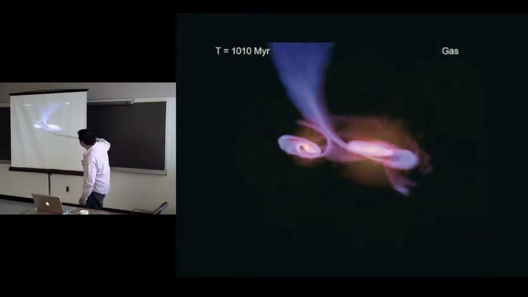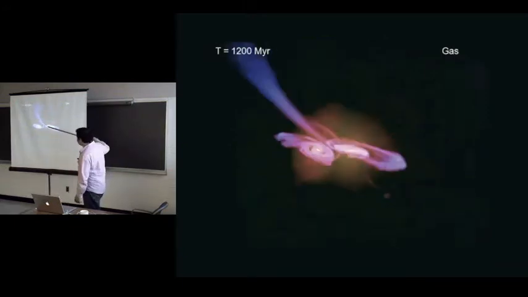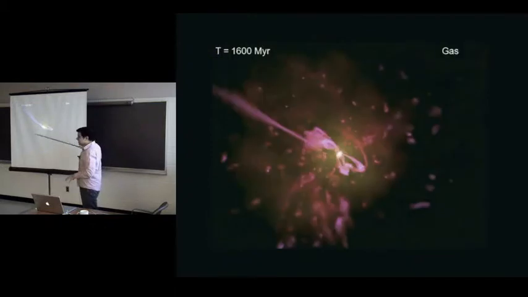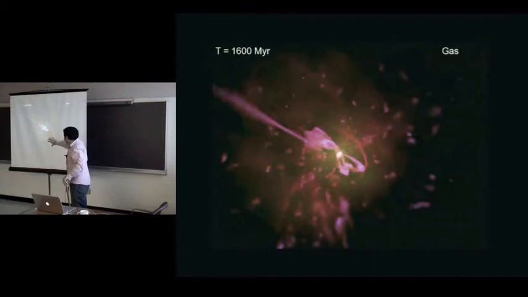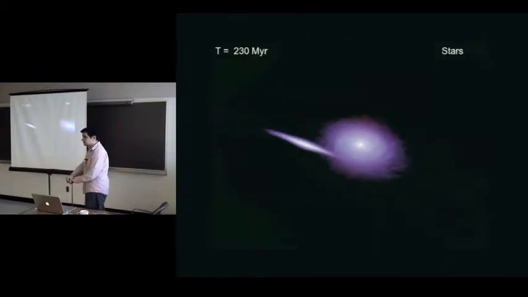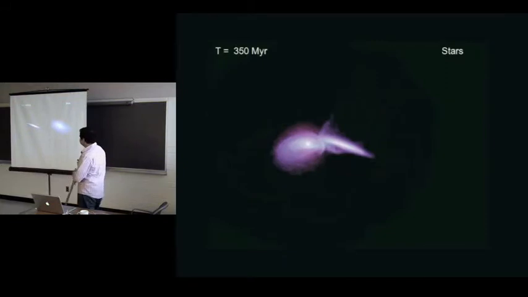You get a little burst of activity after first passage because some gas gets funneled in. And I want to emphasize that while it looks like at the end the gas is completely obliterated by this, 90% of the gas over the course of this merger is turning into stars. So the amount of gas that actually participates in that outflow is only, say, a couple percent of the galaxy mass. So you do the simulation, you have some gravitational softening, and so you're supplying your energy to particles.